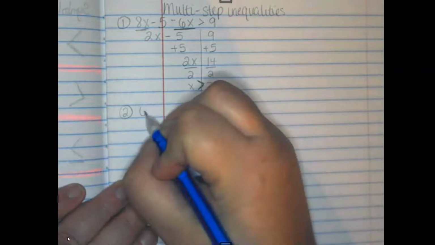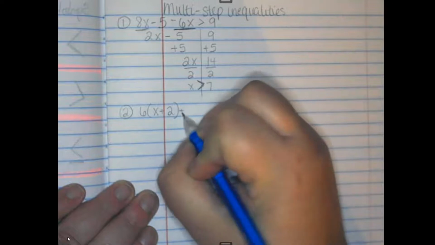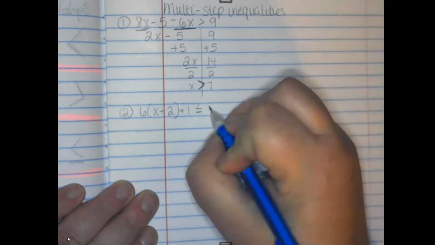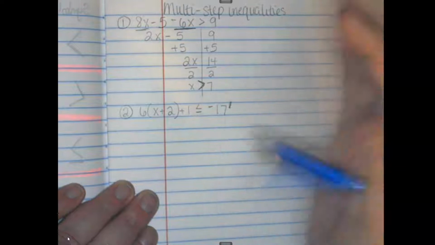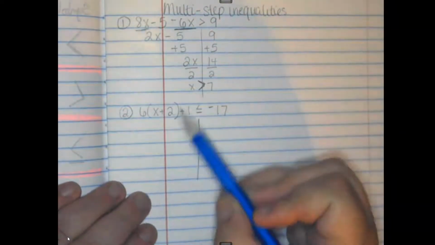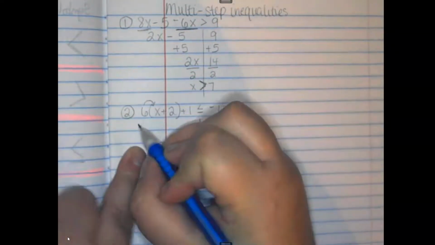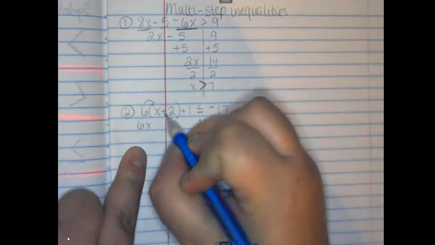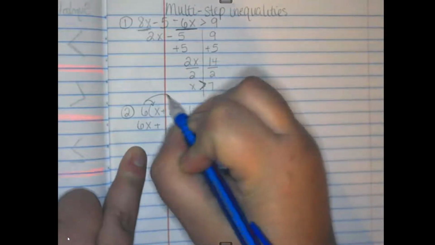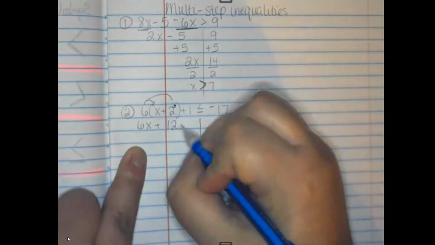We have 6 times the quantity x plus 2, plus 1, is less than or equal to negative 17. Draw my line. I don't have multiple x's, but I do have parentheses. And when I see a number in parentheses, just like before, I'm going to distribute. So 6 times x is 6x. Bring down my plus. 6 times 2 is 12 plus 1.